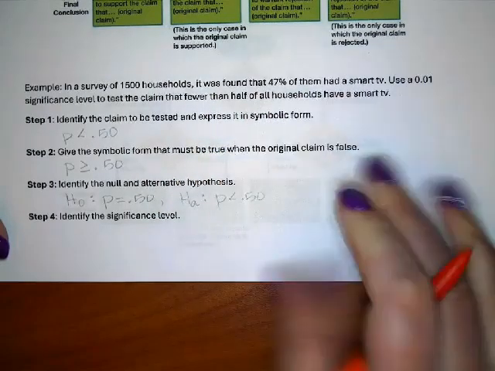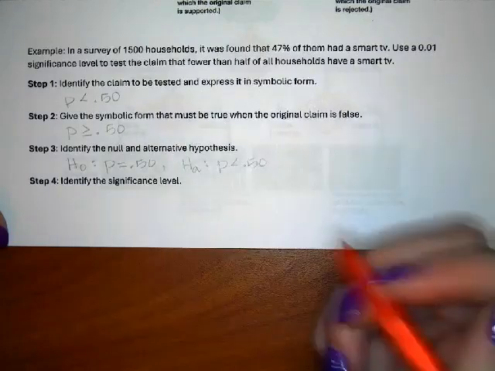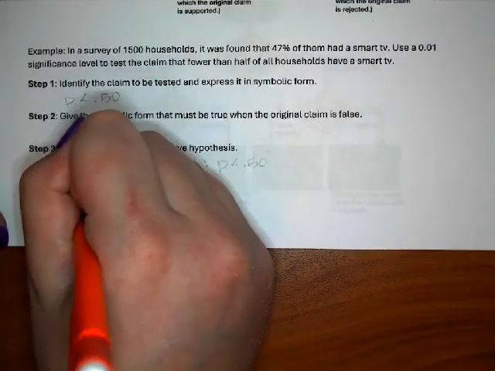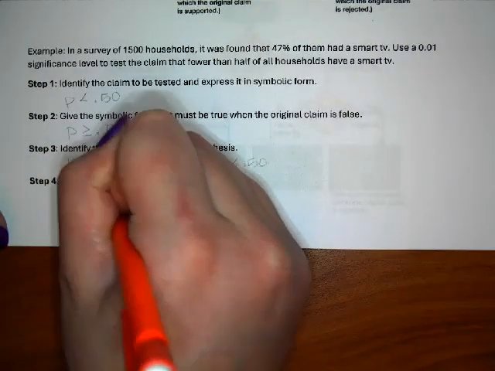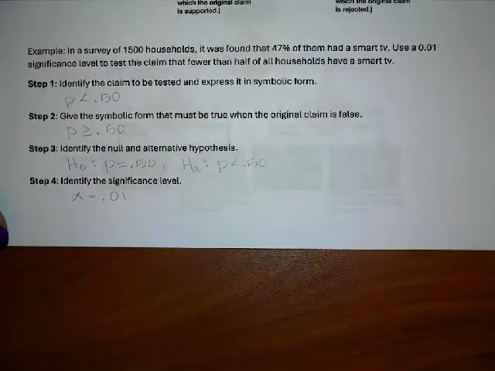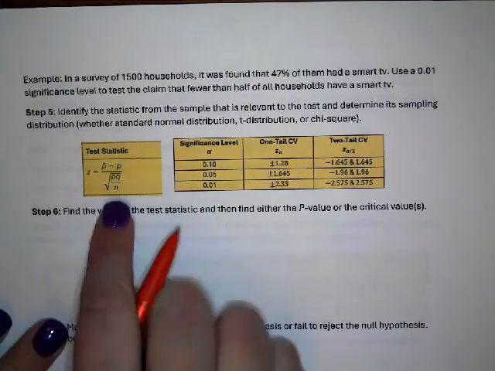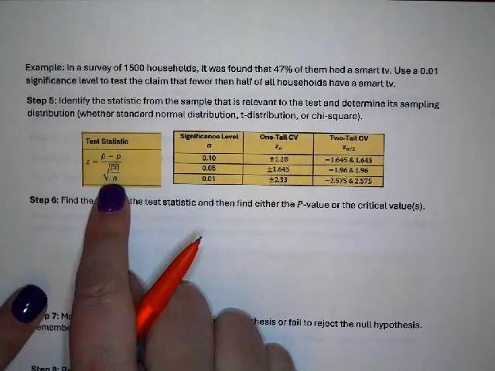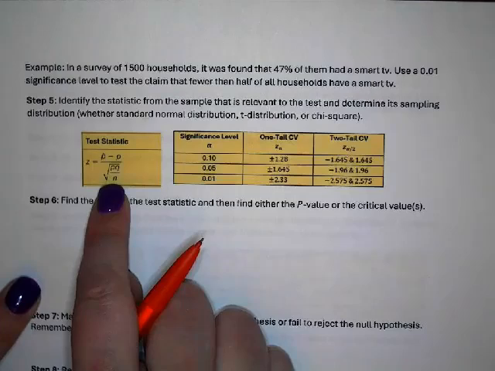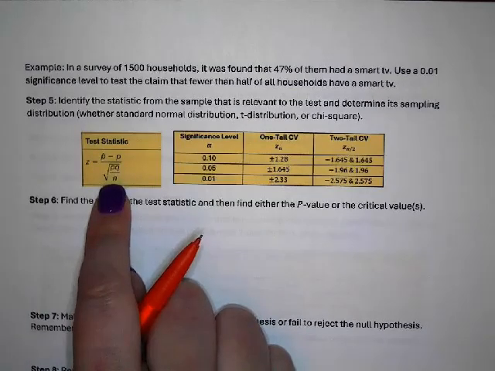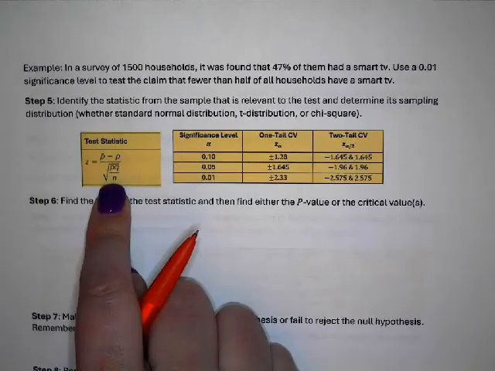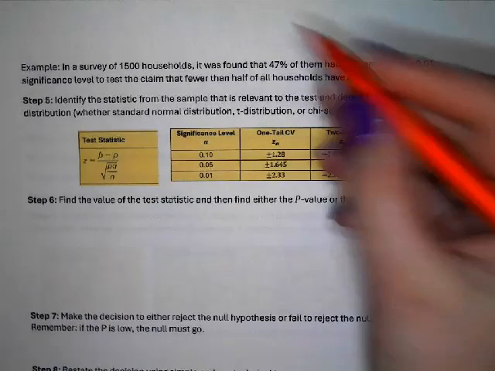Okay, identify the significance level. We have alpha is 0.01. Okay, now the next step is easy. We only have one test statistic to work with, and so we know for sure we're going to be looking for the z-score. In this case, we are testing the alternative hypothesis that P is less than 0.5, and since P is less than 0.5, that's a one-tail test, and so we're going to be working here.